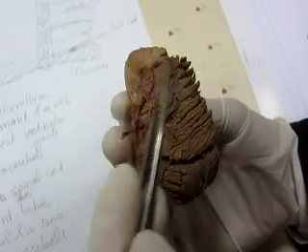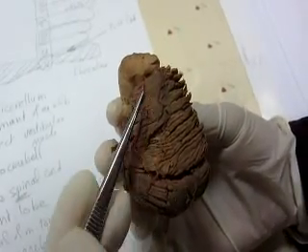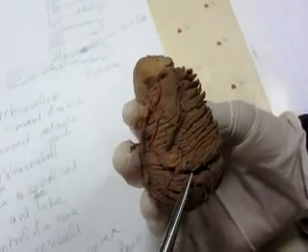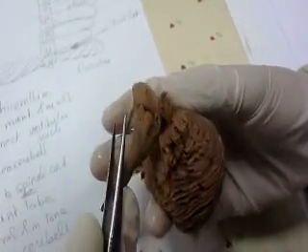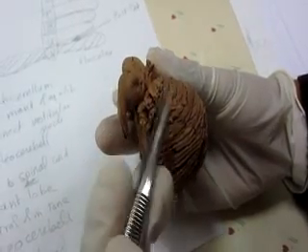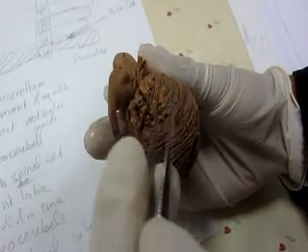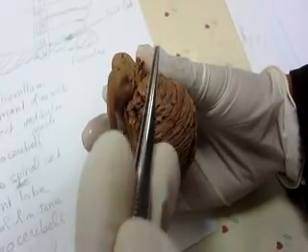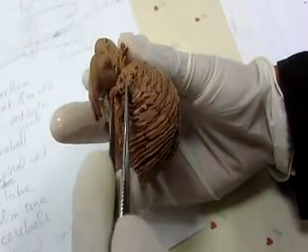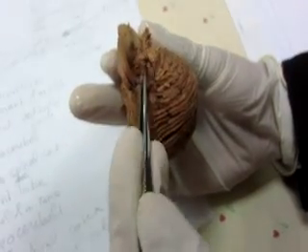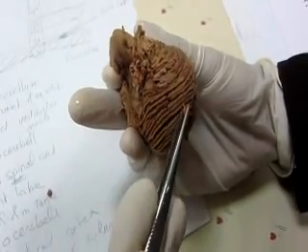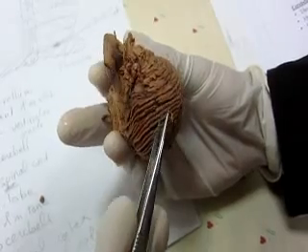And here is the arterial supply. For the superior surface, the anterior and posterior lobe are supplied by the superior cerebellar artery. Meanwhile, the blood supply for the inferior surface is the inferior arteries, and we have the anterior inferior artery and the posterior inferior artery. The anterior inferior artery supplies the cerebellar tonsil, and this is the cerebellar tonsil. And the inferior lobe is supplied by the posterior inferior artery.